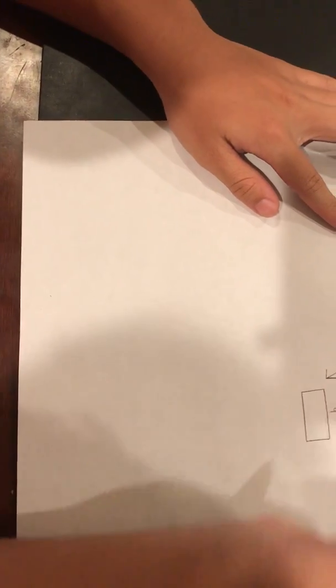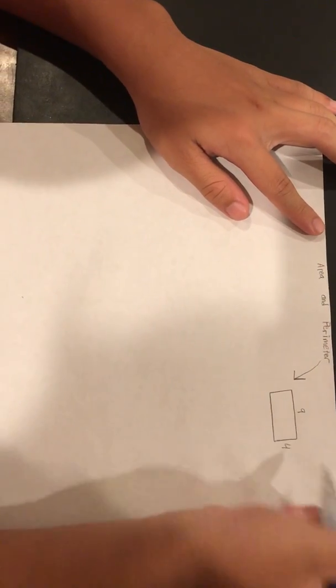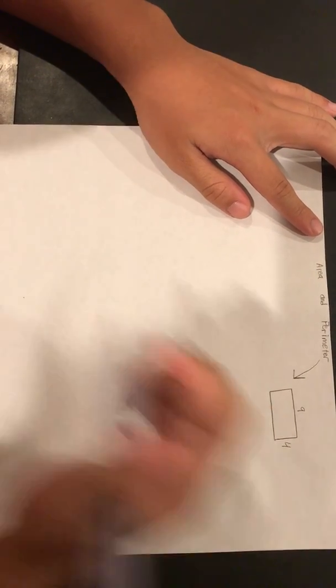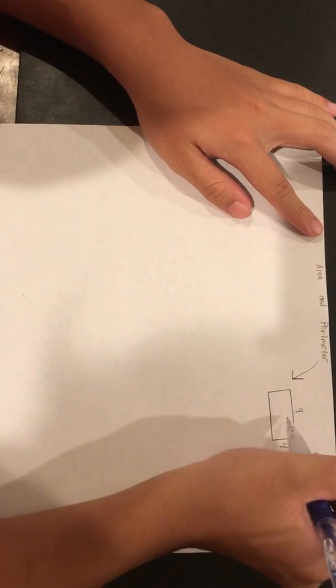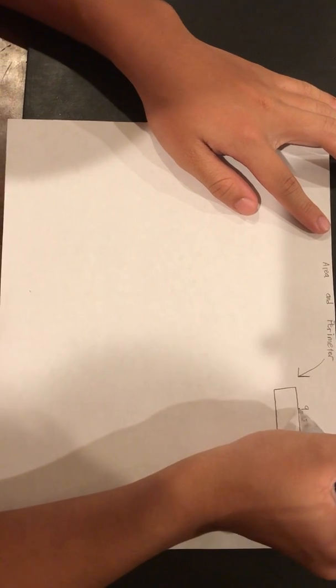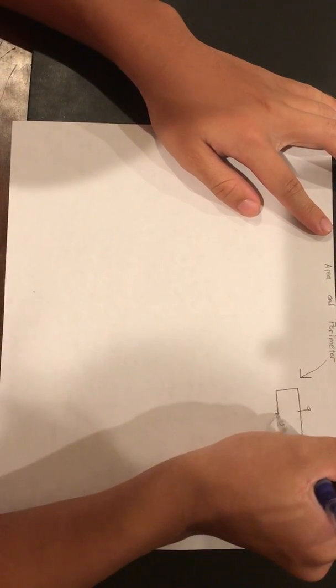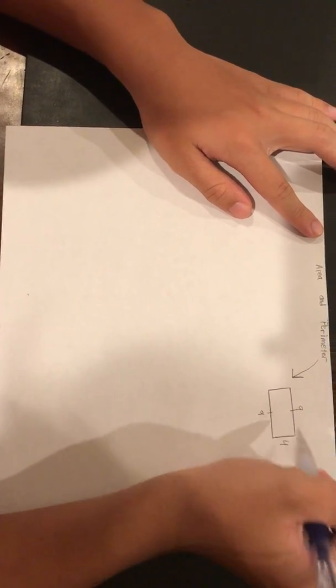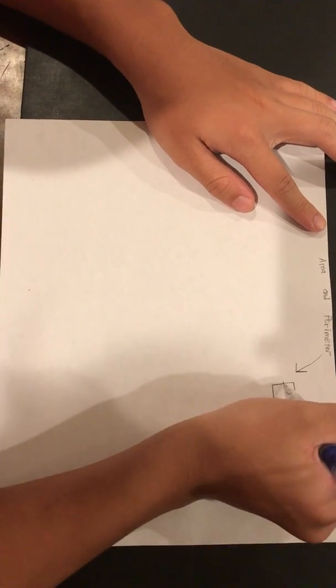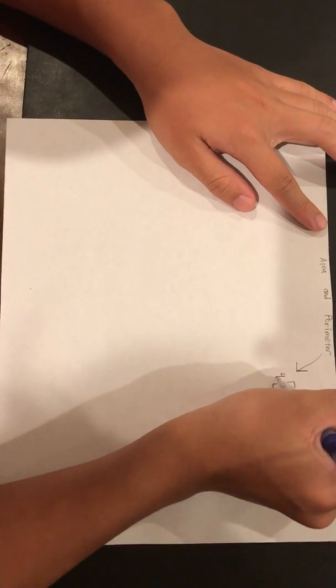So let's say we know this side length is 9 and this side length is 4. Since it's a rectangle, we know that the opposite sides will be congruent. So this side and this side will be congruent, 9 and 9, and this side and this side will be congruent, 4 and 4.